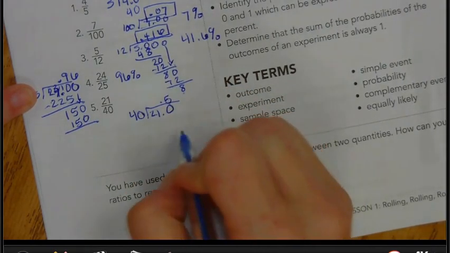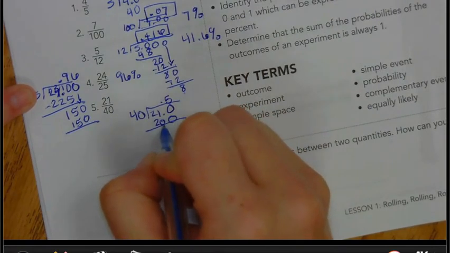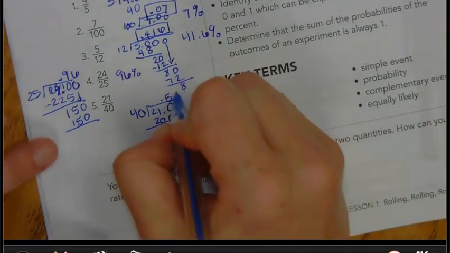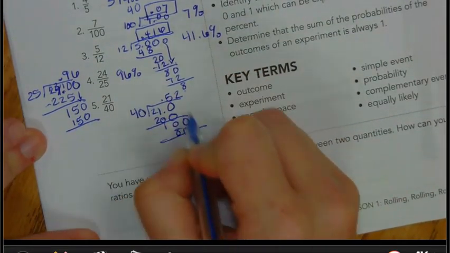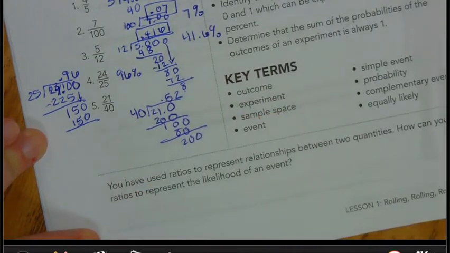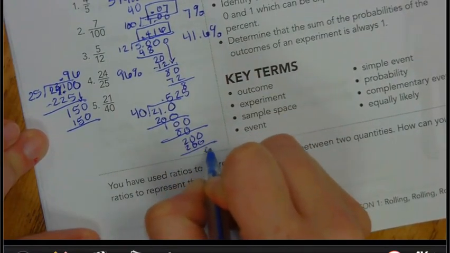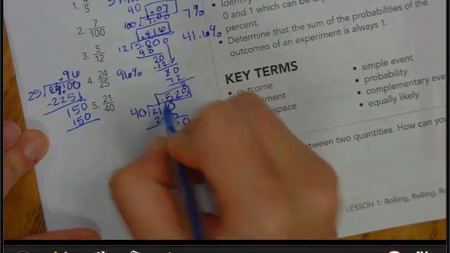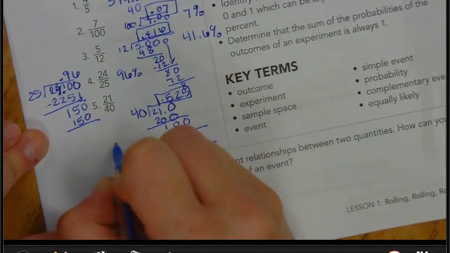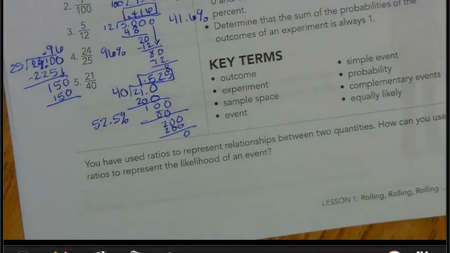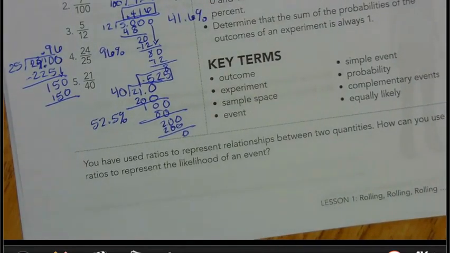So 40 times 5 is 200. 10 to 0. 140, so it would be 40, 80 would be at least 2 times. 20 left over. Well, 40 into 200 is 5 full times, which we learned already. So my decimal is 0.525, or the percent is 52.5%.